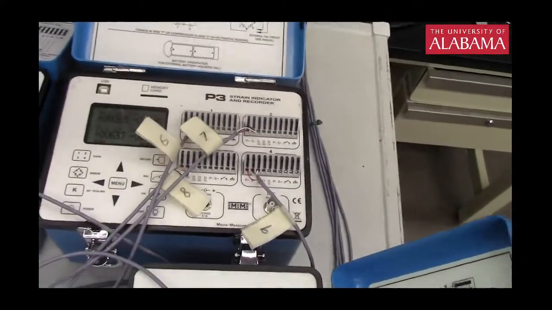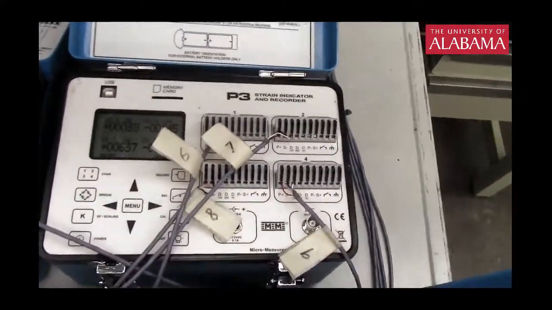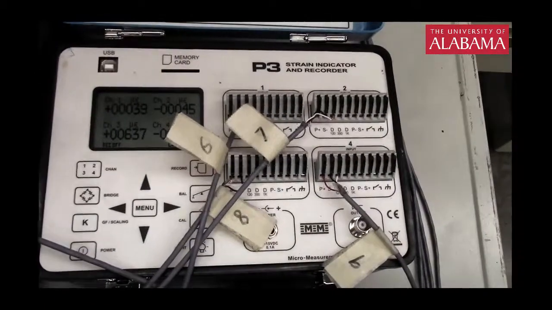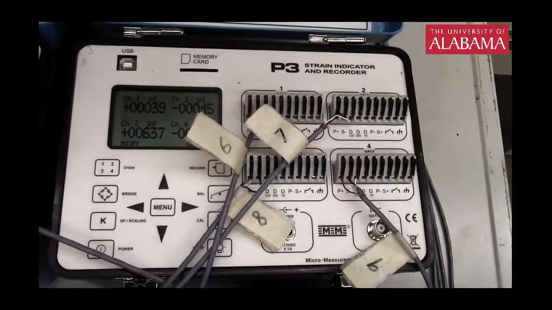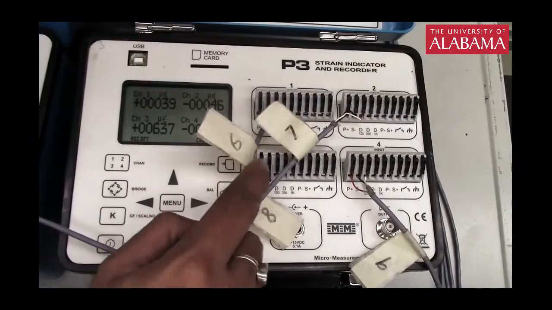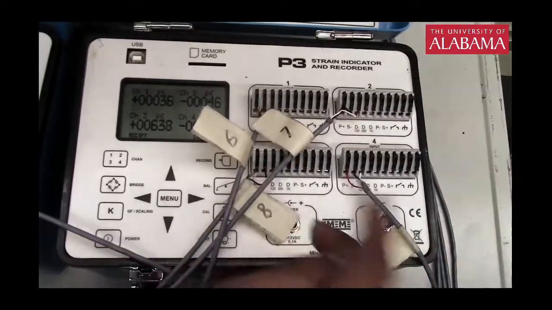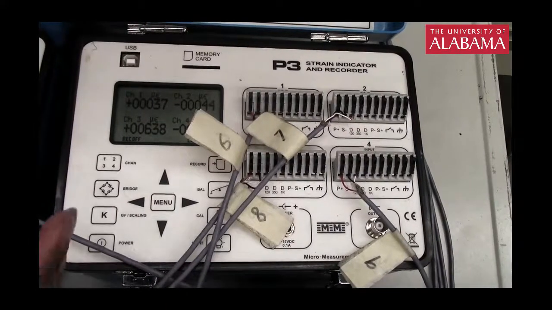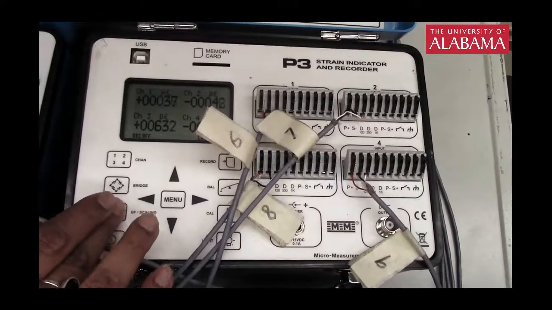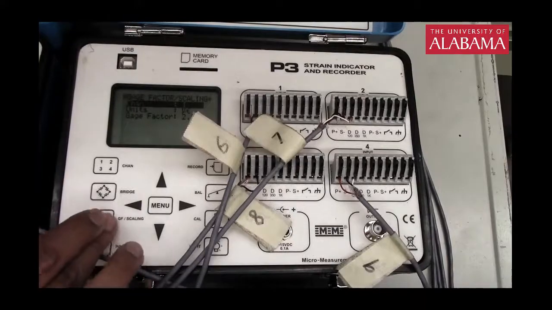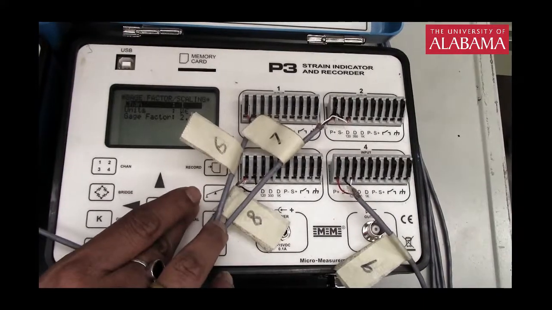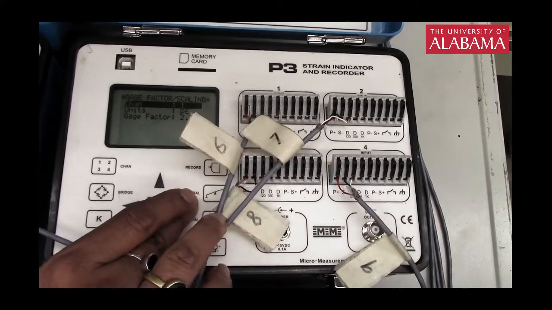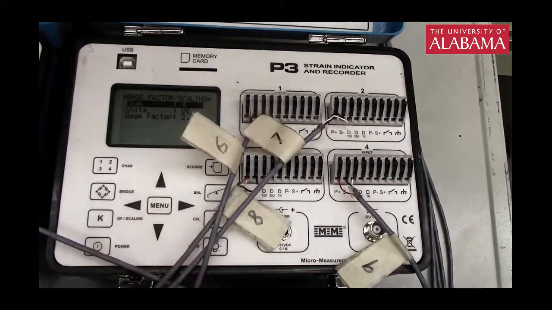Next, I'm going to move to the other strain gauge indicator, where the other channels are connected. The first 4 channels are connected to the indicator we just saw, and in this indicator, channels 6, 7, 8 and 9 are connected. So what about 5? We are going to come to 5 later on, but let's first check if this is perfect. So let us press this, and we are seeing that the gauge factor is 2.145.